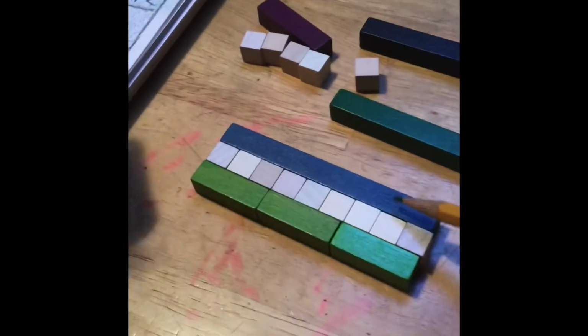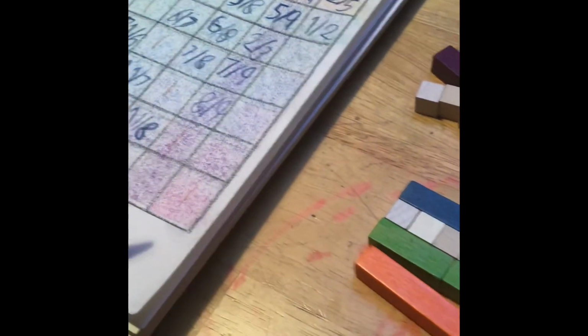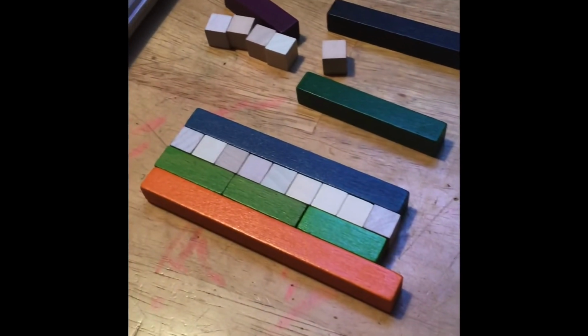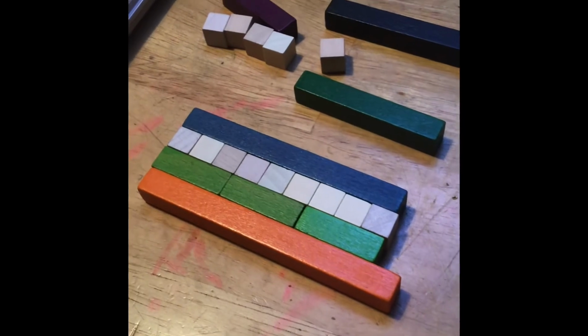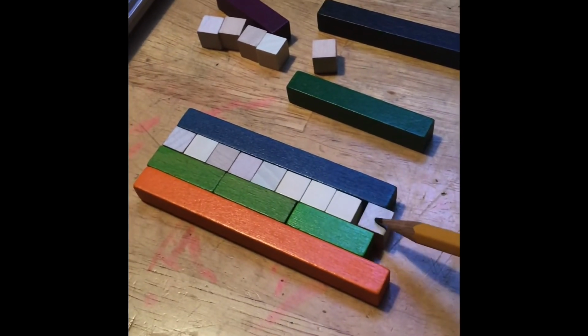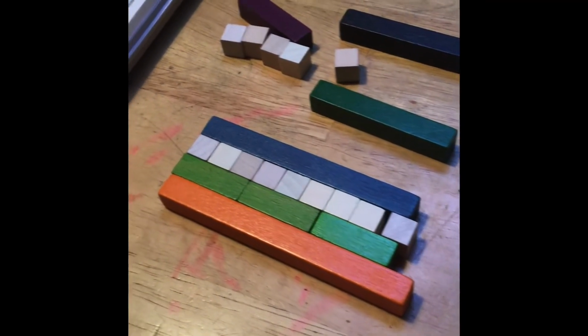Okay, and then 9/9 is what? 1. But that's already there. And 10/9 is 1 and what? 1 and 1/9. So it's 1 and 1/9, right?